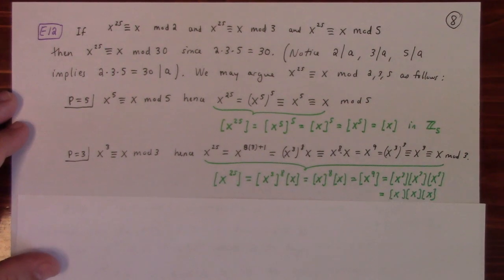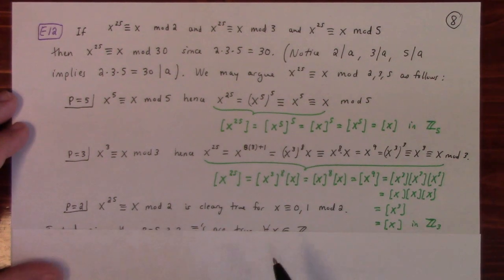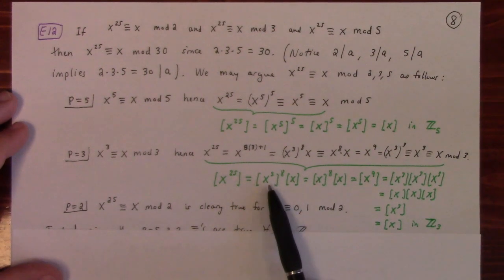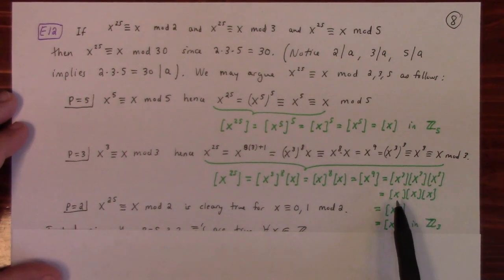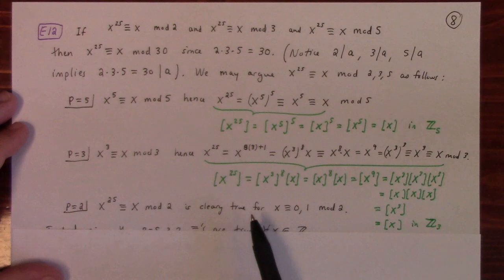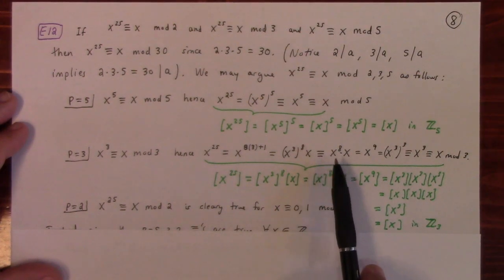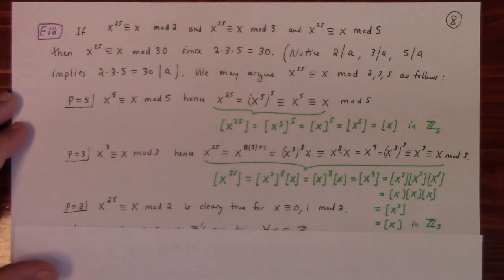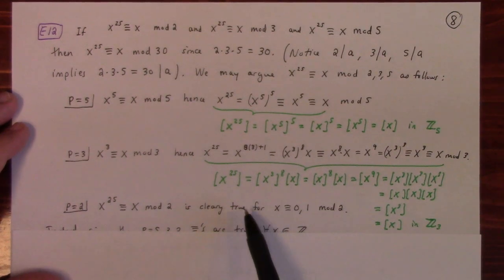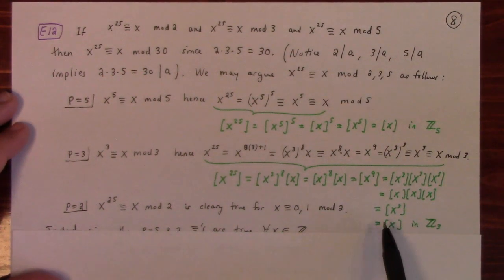Now, looking at it as a straight calculation in Z3, I put it in green. It's like x to the 25th is x cubed to the 8th times x, which is equal to this, which is equal to that, and so on. You notice the difference here is that I'm sometimes working with equals and sometimes congruence, versus just working with straight equality in Z3. You can think of it either way. It's kind of up to you, but the long story short is that yes, x to the 25th is equal to x in Z3, which is to say that x to the 25th is congruent to x mod 3.